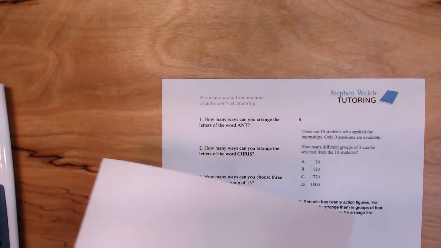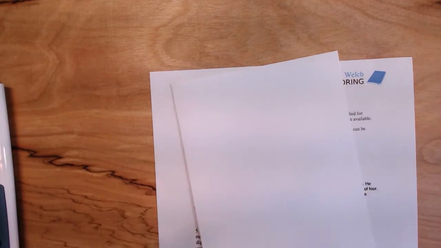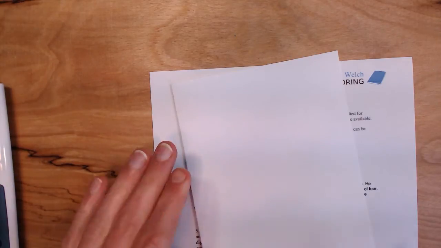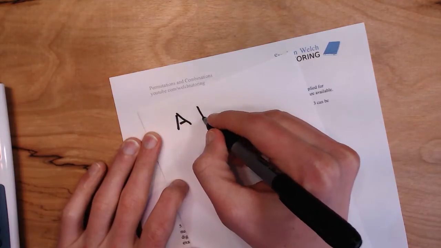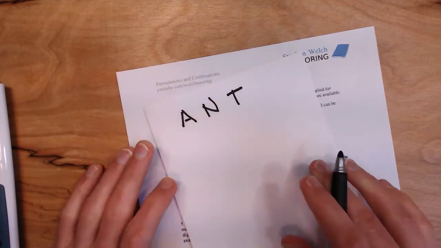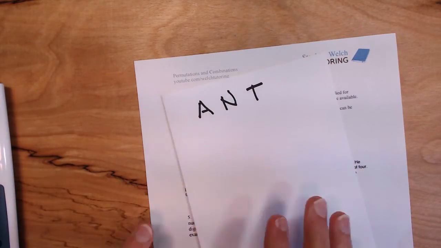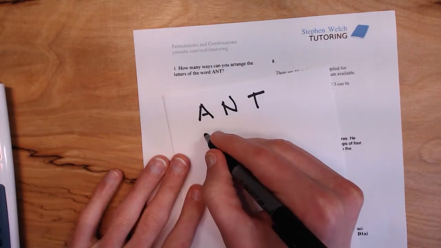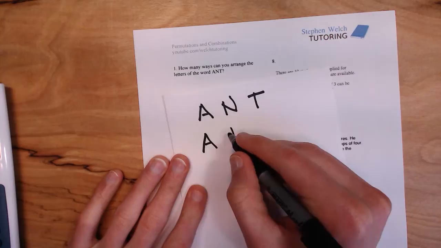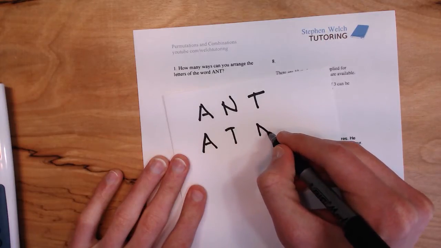Let's do this a really easy way, and then I'll show you a better way that'll work better on harder problems. This is a pretty easy problem, so let's just think about it. We have the letters A, N, and T. So there's one arrangement. The question is, how many different arrangements are there? We could think about this logically. We could do A, T, N, right? And I like to think about it in chunks.